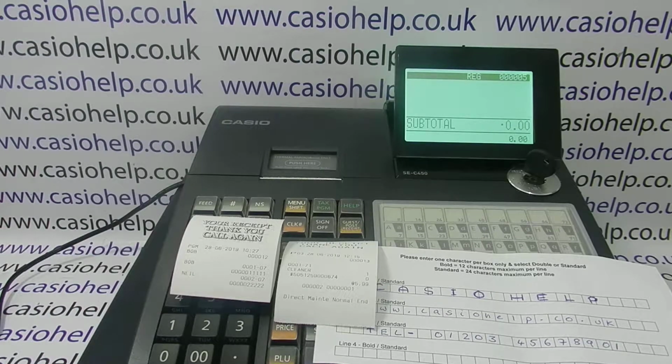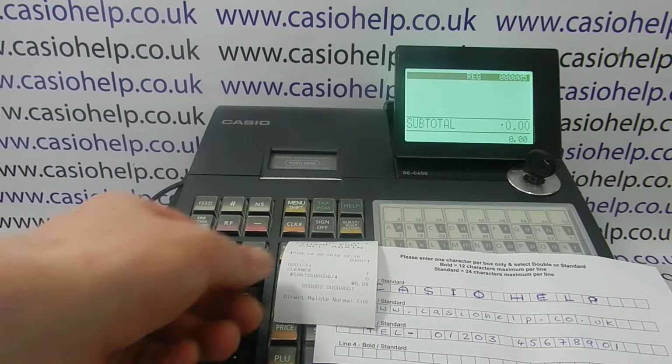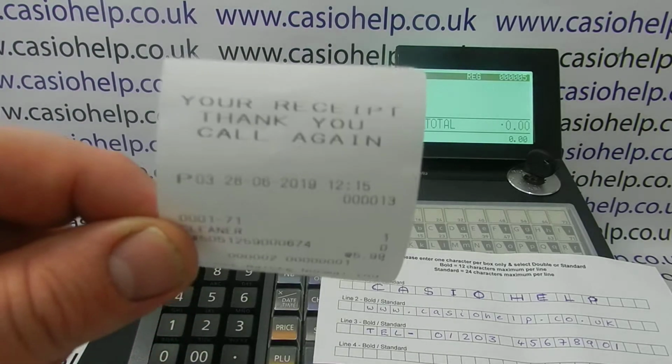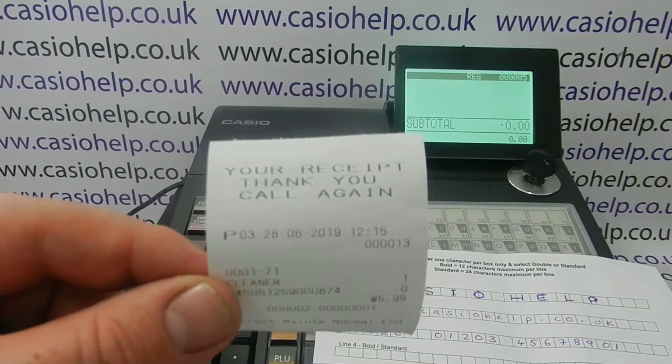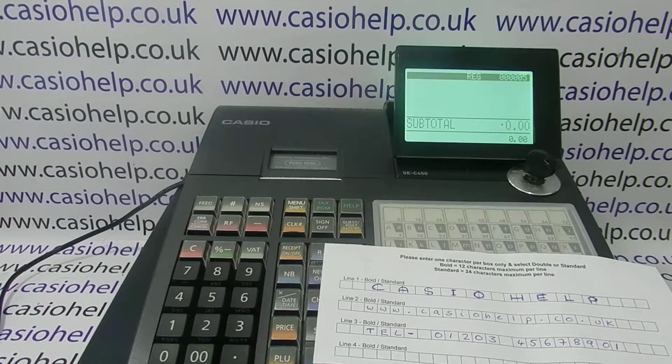This video from Casio Help, we're taking a look at how you can personalise the receipt header message on your SEC Casio cash register. If you saw my previous video, we showed you how to move from having just a graphic logo on there to replacing it with your standard Casio text logo. In this video I'm going to show you how to change the text logo into whatever you want it to be.